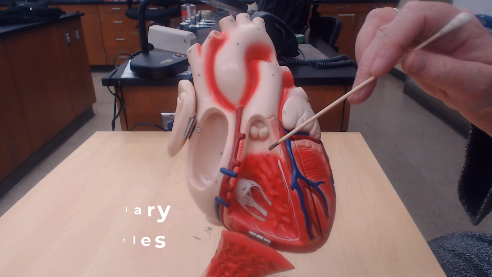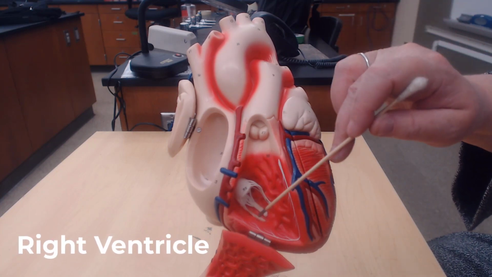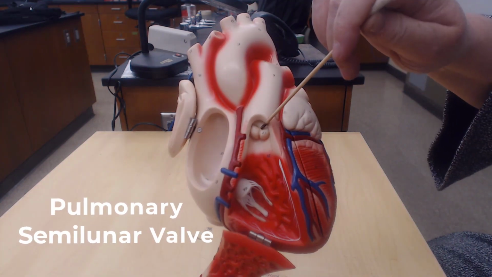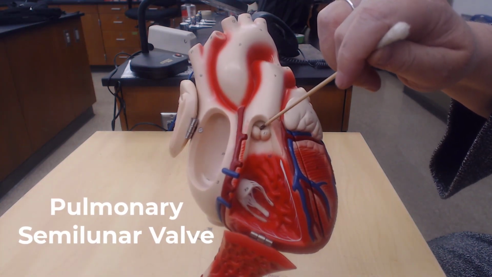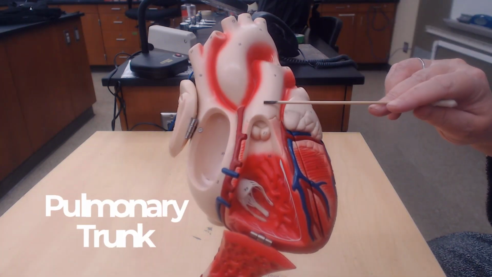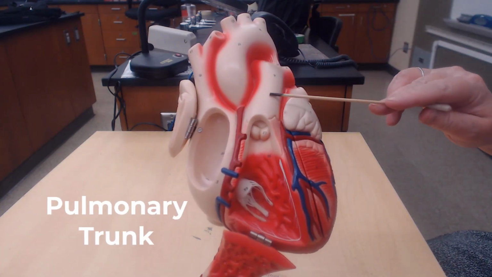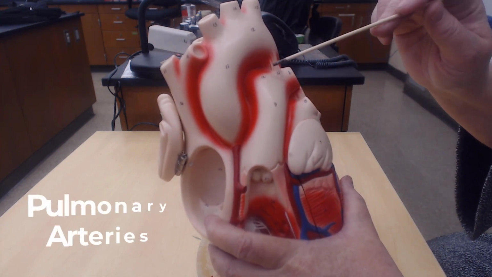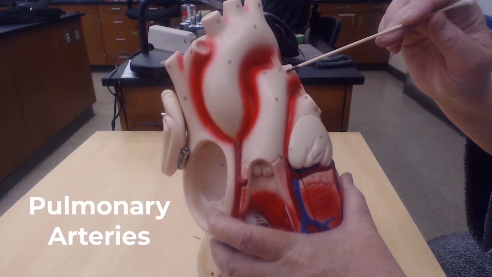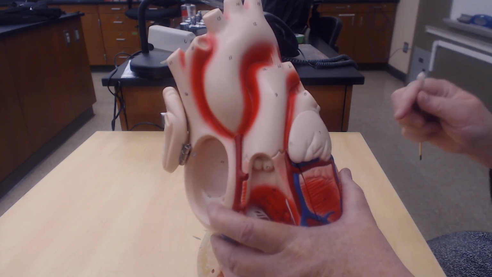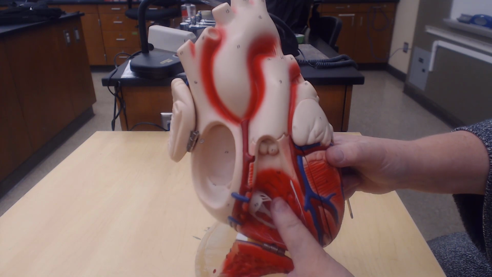When blood enters the right ventricle, the heart contracts, pushing blood up through the pulmonary semilunar valve. The pulmonary semilunar valve then opens, allowing blood to enter the pulmonary trunk. The pulmonary trunk is going to split off into the right and left pulmonary arteries. From there, blood becomes oxygenated and then needs to return to the heart.